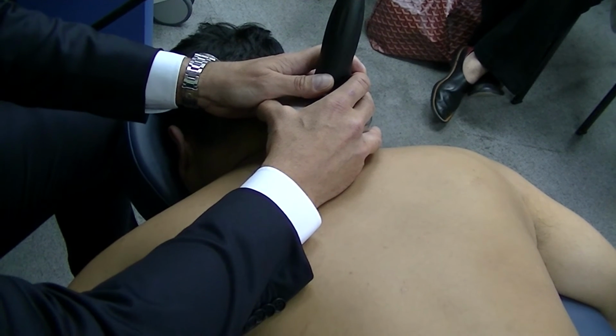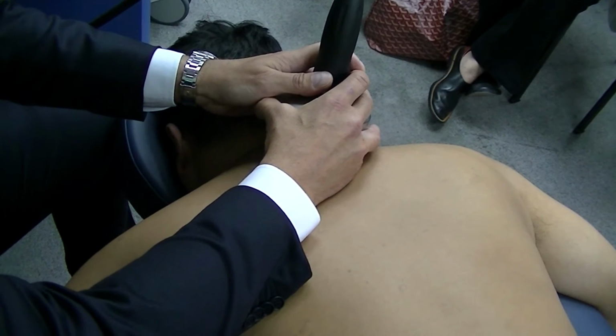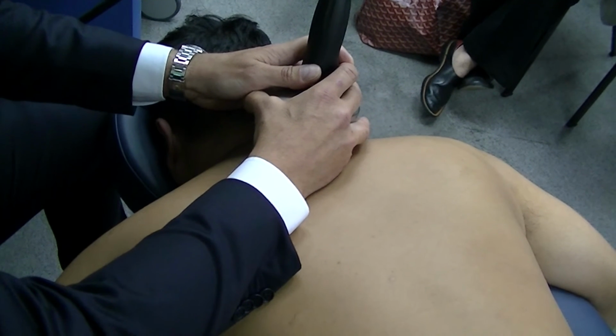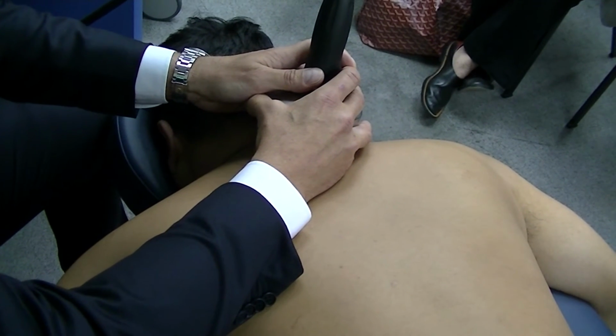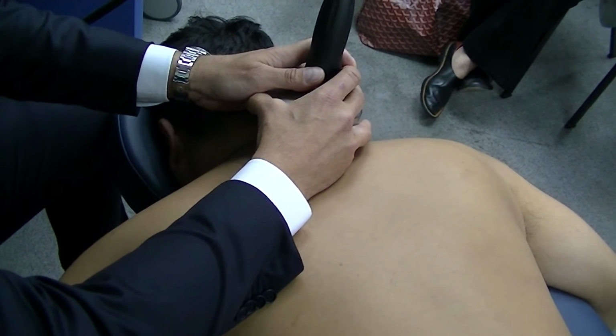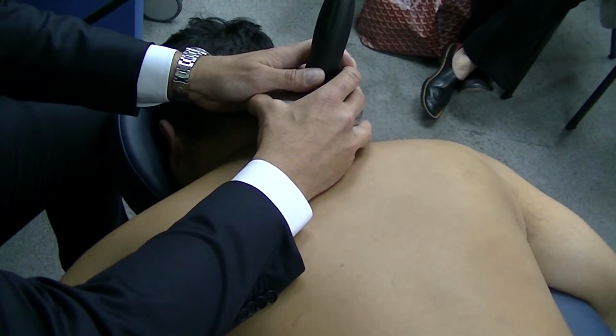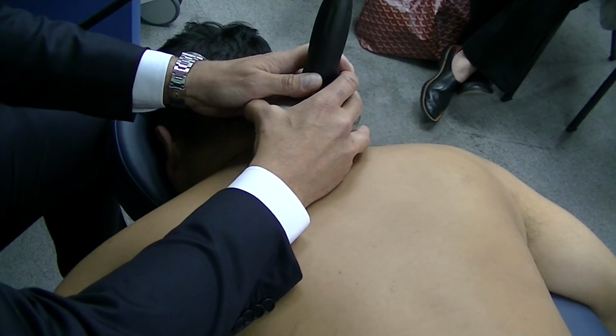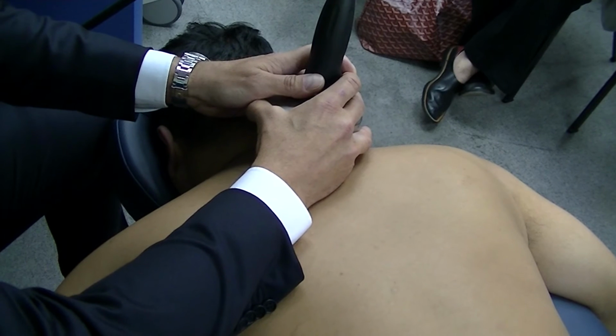So normally this works exceptionally well with chronic back pains after disc pathology, arthritic changes, facet joint pathology, which won't respond to normal physical therapy or manipulation or painkillers, pain medicine.